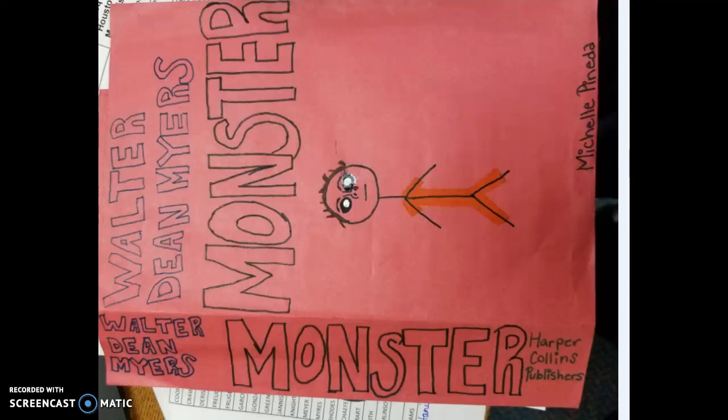Okay, so here are the rest of the pictures. Once again, this is the cover. You have to have the title on the cover, you have to have the author on the cover, you have to have your name on the cover, and you have to have a picture. I don't care if you draw it. If you want to print something off from the internet, that would be fine. You can, but you do have to have a visual.